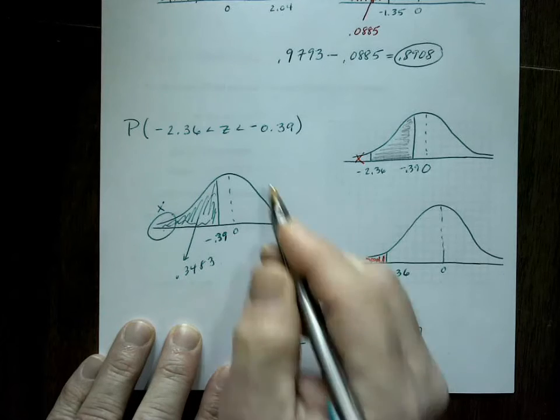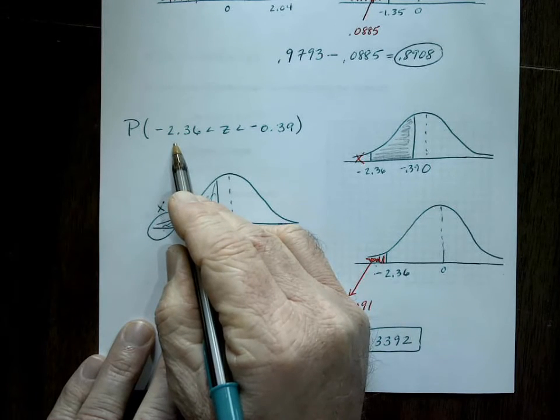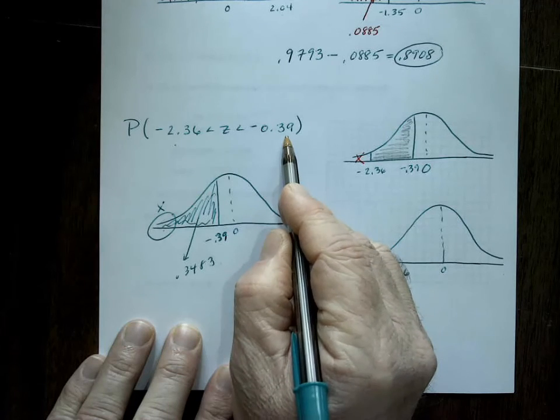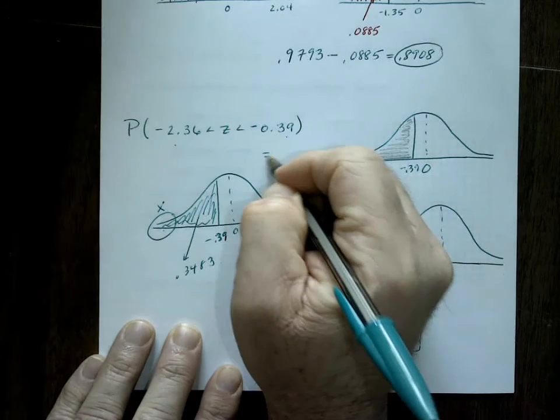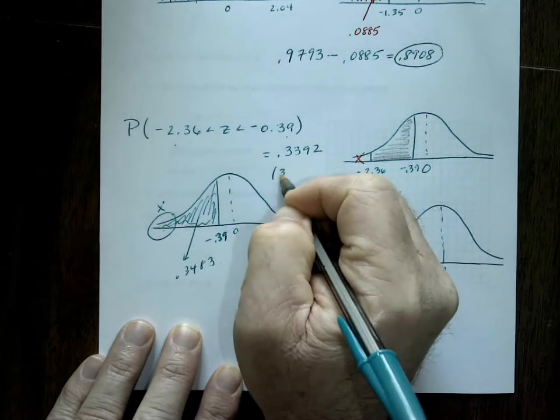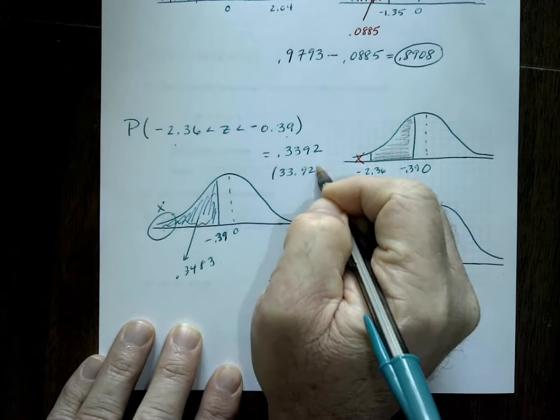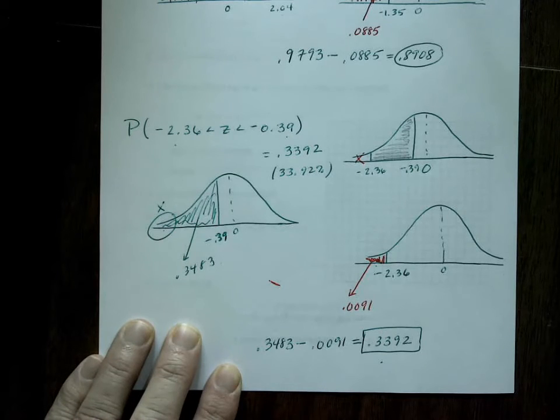So the probability that Z falls between negative 2.36 standard deviations below the mean and 0.39 standard deviations below the mean is 0.3392. Certainly you can write this answer as 33.92% if you want, but there's nothing wrong with the answer 0.3392.